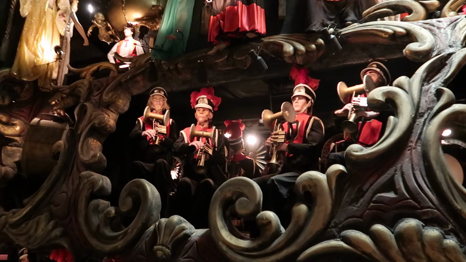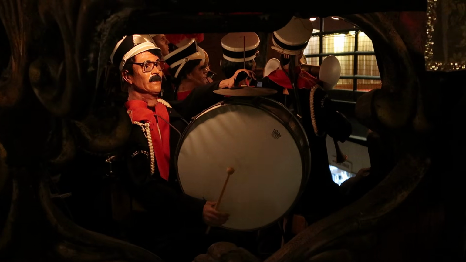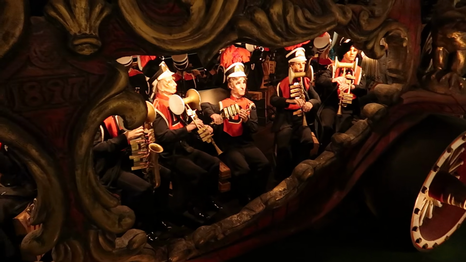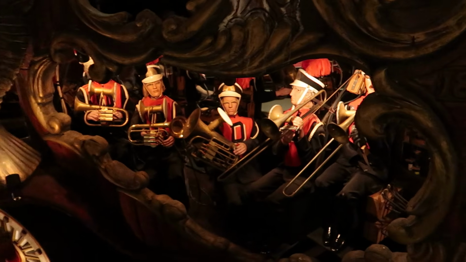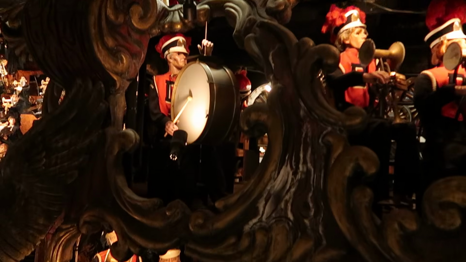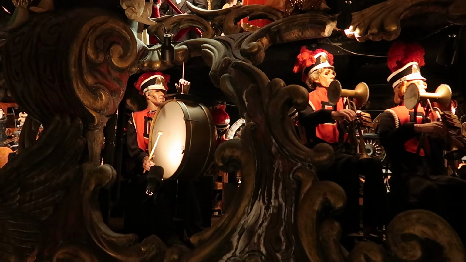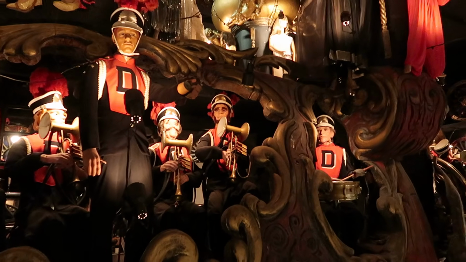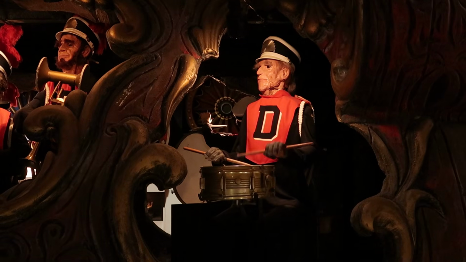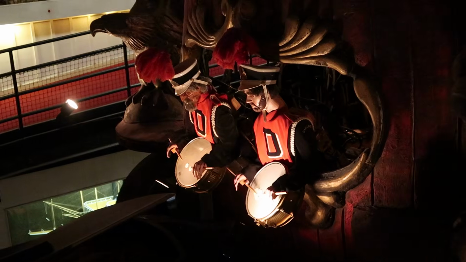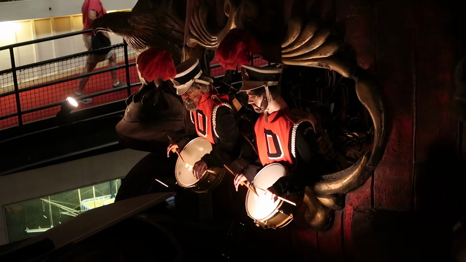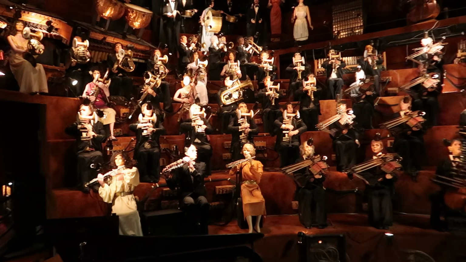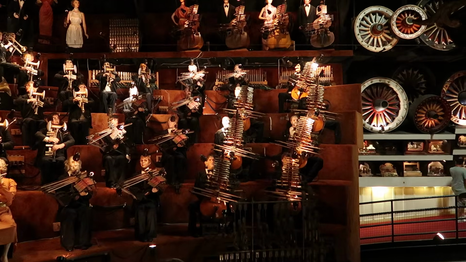All these full-size characters. Now you see a full orchestra of mannequins join in. This is wild.